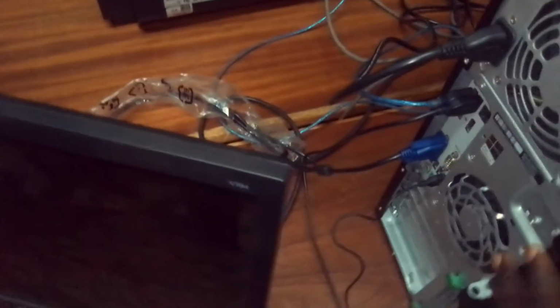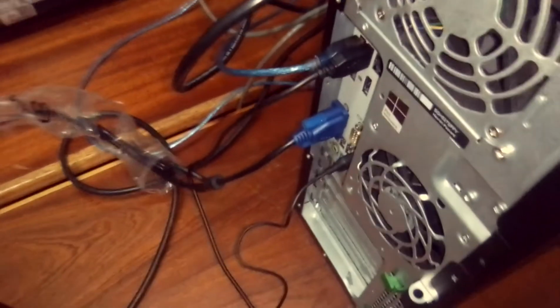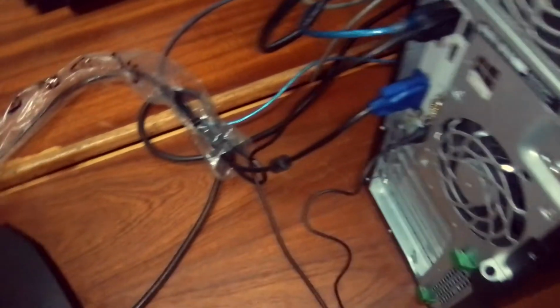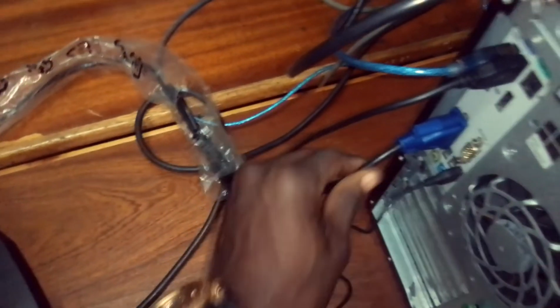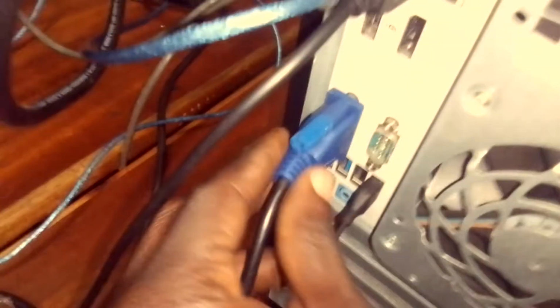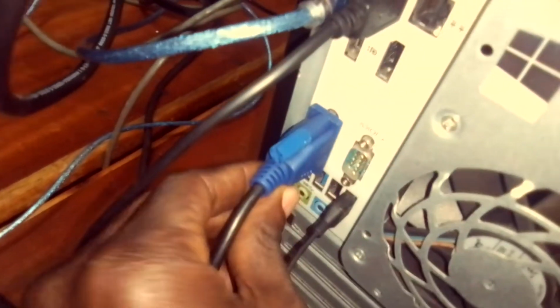So again, the computer has to output. This is my monitor. It's a soft copy output. You have to connect it to the system unit. There are two ways you can connect the monitor. Using this VGA cable. VGA stands for video graphics adapter. So you connect the system unit to this port here, the VGA port.